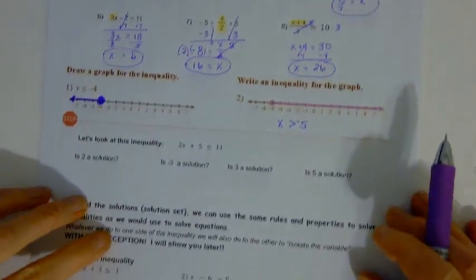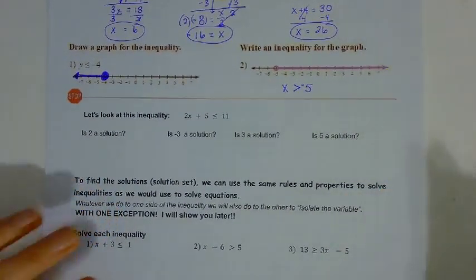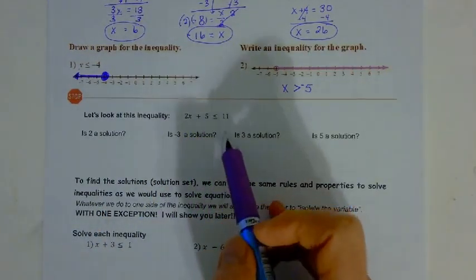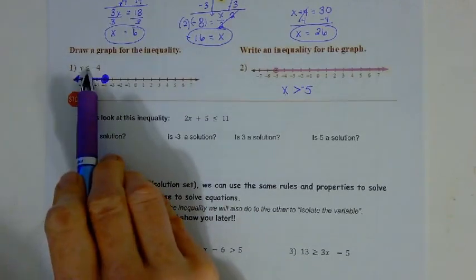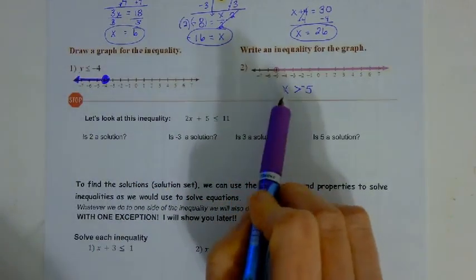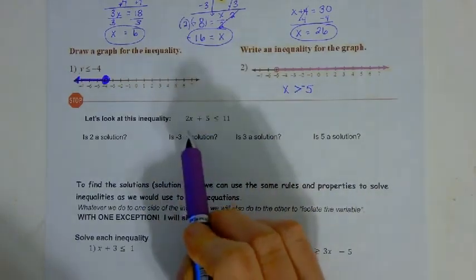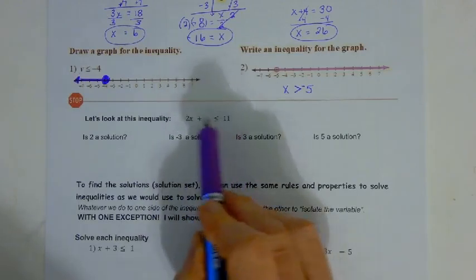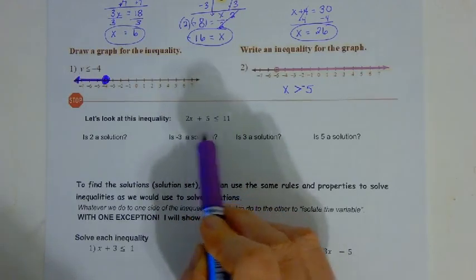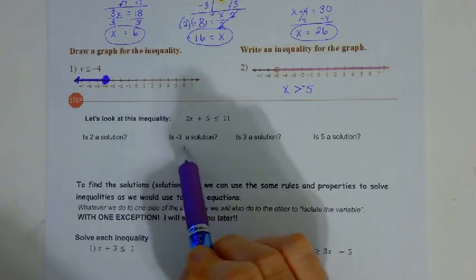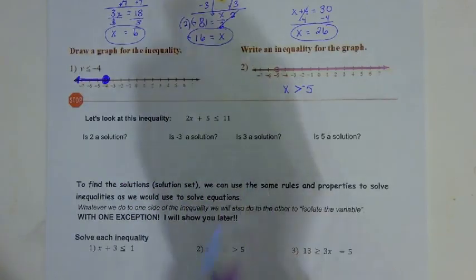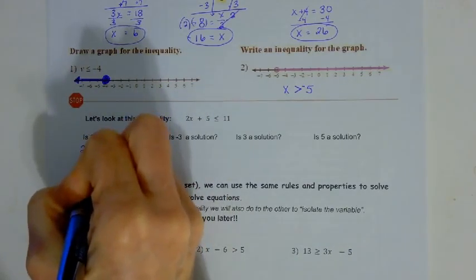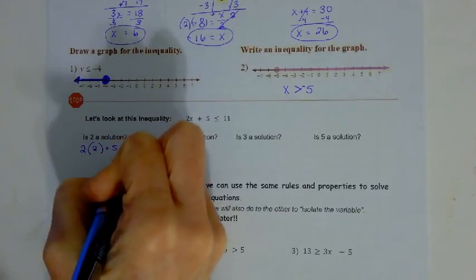All right, so let's look at this inequality here. 2x plus 5 is less than or equal to 11. So this is not exactly like this up here where it's already solved. And it's not exactly like this one. It's not simple. We have 2 times x, and then we're adding 5. So what we need to do is we're going to eventually solve this so that we only have x all by itself. But before we do that, let's see if these numbers are solutions to this inequality. And the way we do that is we're going to take 2 and we're going to put it in for x. So 2 times 2 plus 5. Is that less than or equal to 11?